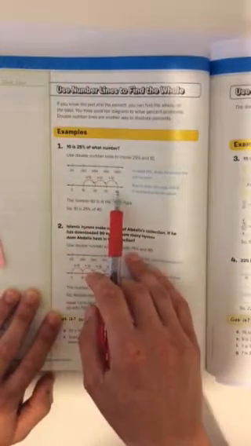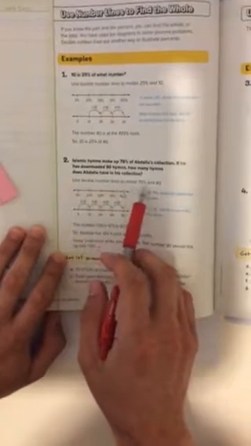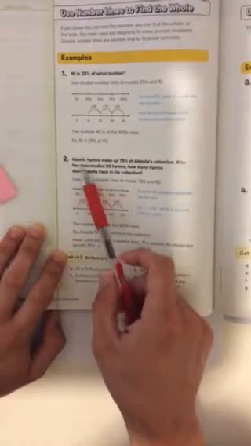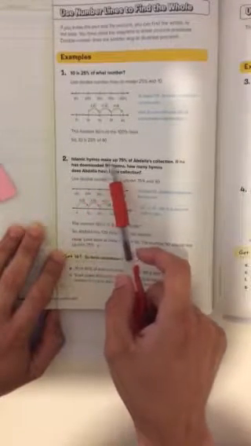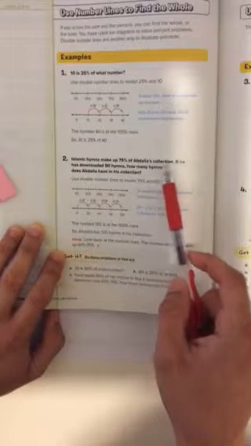So the answer, once you get to 100%, that's the answer. It's 40. Okay, so 10 is 25% of 40. Okay, so same thing here. Use double number lines to model 75% and 90. Okay, so, oh, sorry, it says Islamic hymns make up 75% of Abdullah's collection.